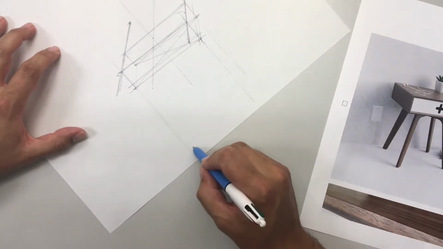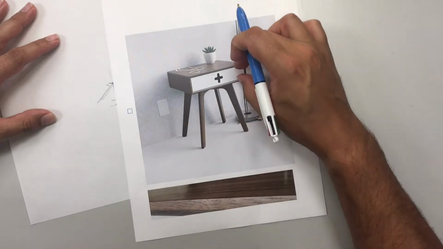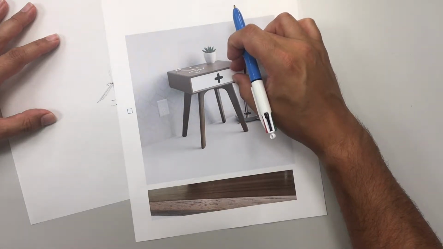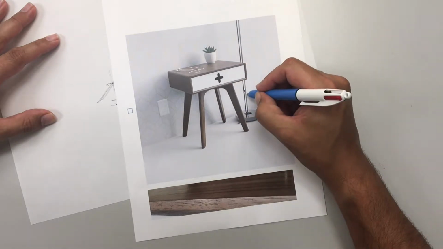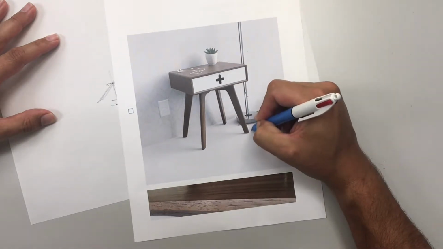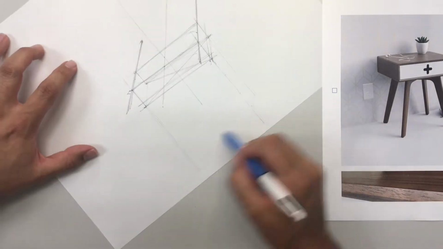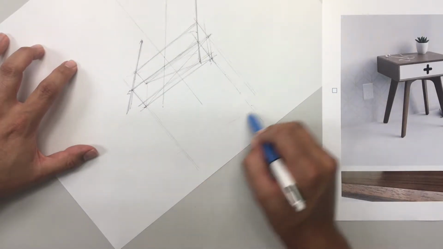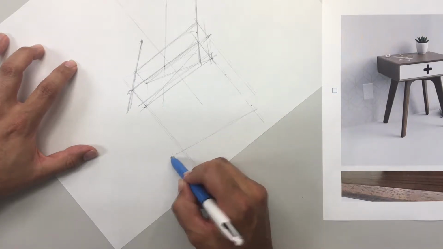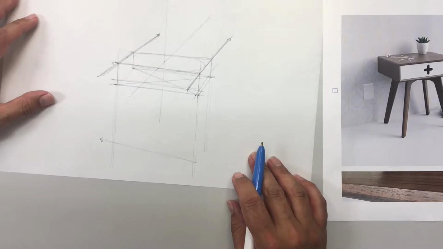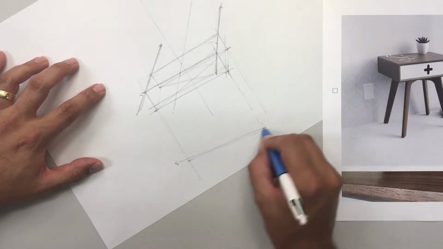Here's where I'll really start to see the convergence. Let me evaluate this proportion, the proportion of the top of this compared to the legs. What do you think that is? 1, 2, it's about 3 to 1. 1, 2, 3. Maybe a little bit more than 3 to 1. And I'll start to see this convergence going to the left vanishing point. A little bit more. That may be a little too much convergence.